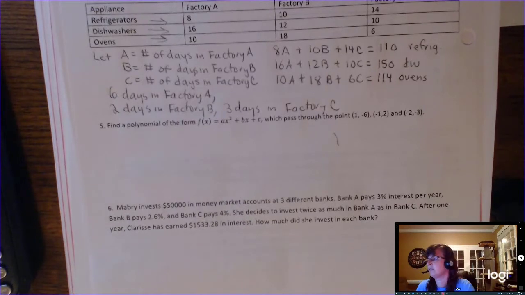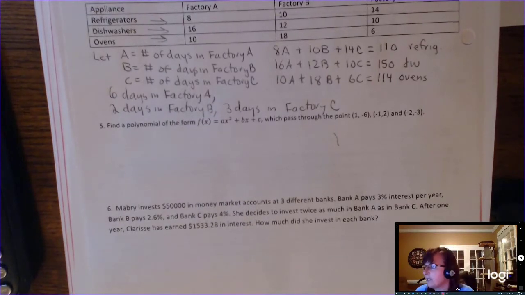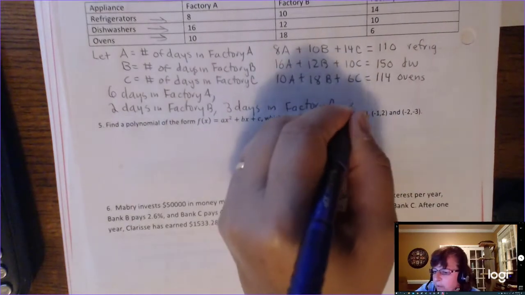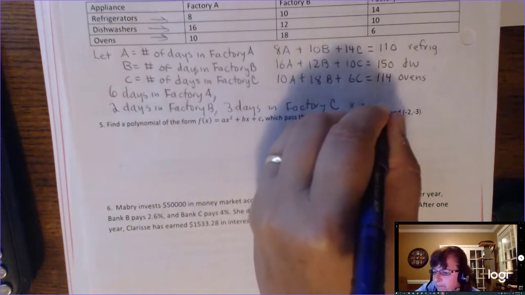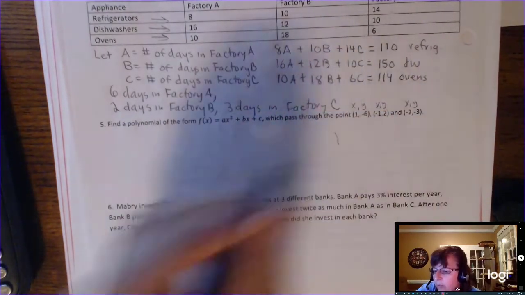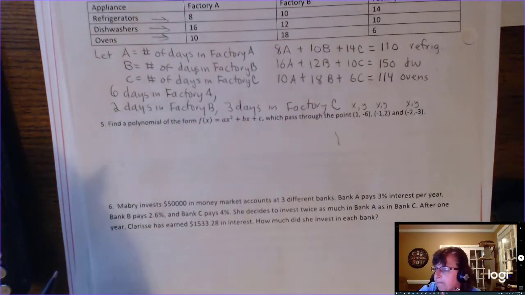Alright, let's look at this one. Number 5 says find a polynomial of the form f of x equals a, x squared plus b, x plus c, which passes through the points 1, negative 6, negative 1, 2, and negative 2, negative 3. This is a completely different problem. These are ordered pairs, but we want to find a, b, and c.